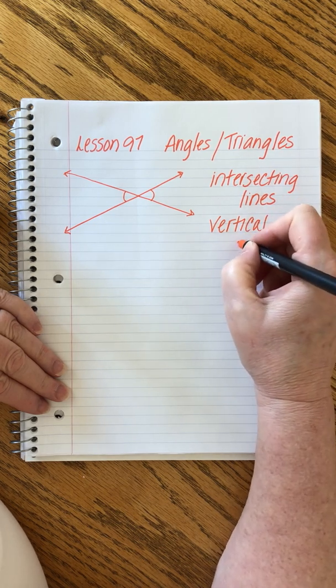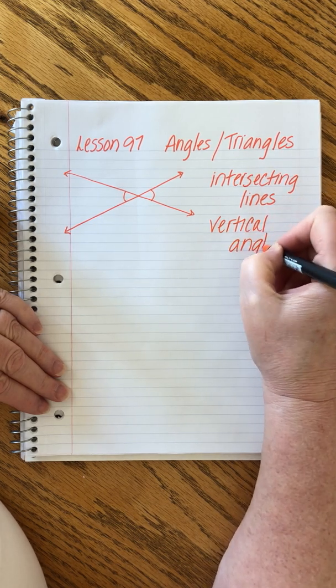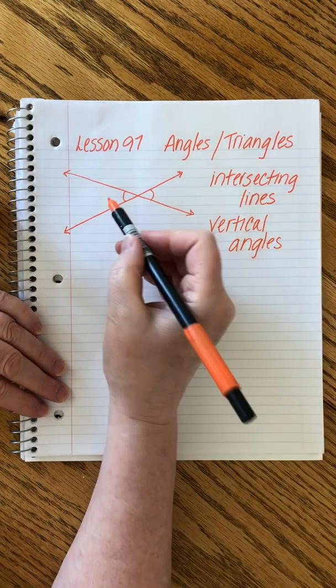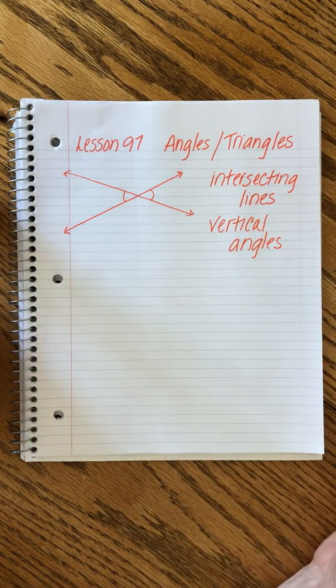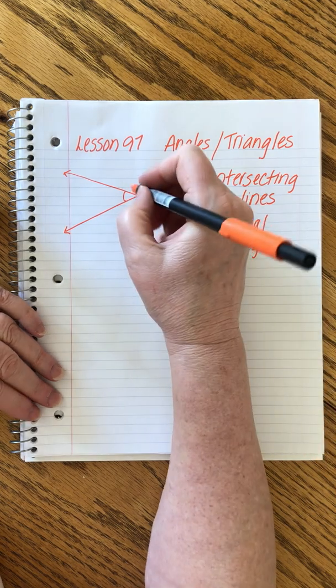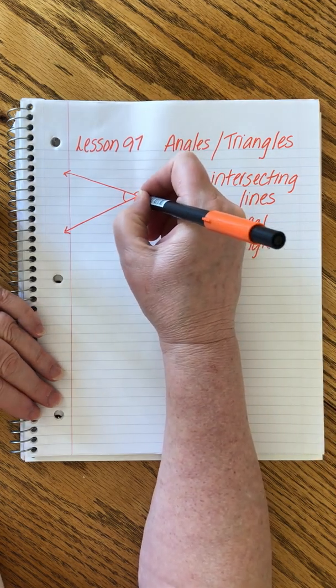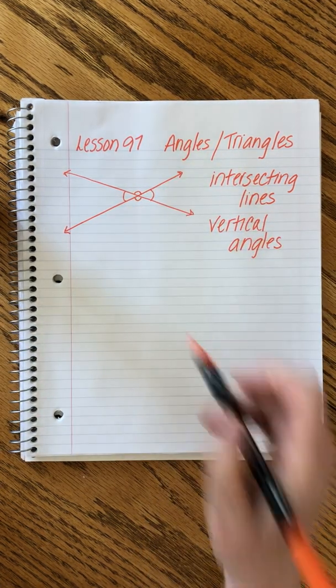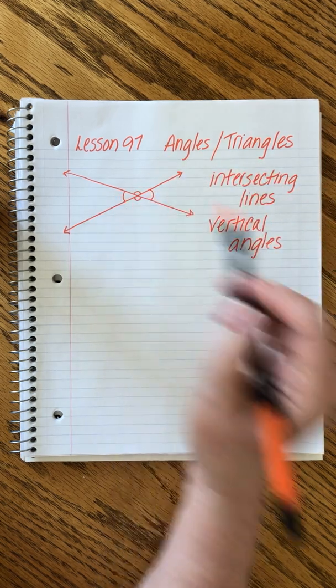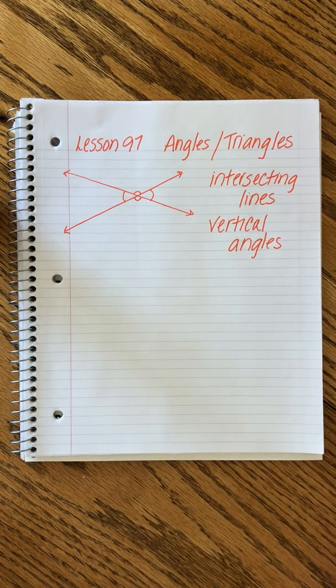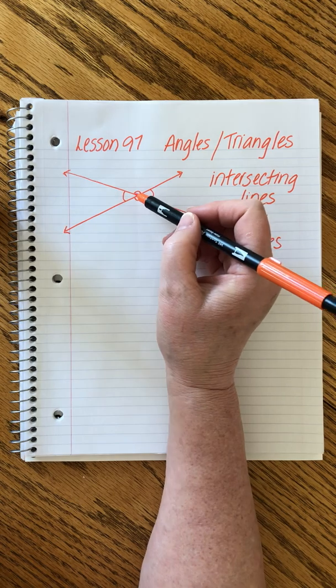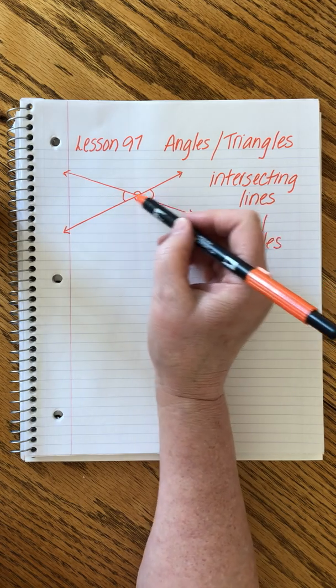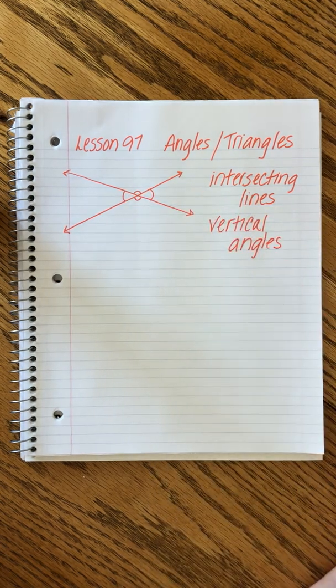And vertical angles are super cool because they're always equal to each other. Right? This is equal to that angle. And what's cool is that a pair of intersecting lines will make two pairs of vertical angles. The top to bottom and the side to side angles are both vertical angles. Obviously not equal to each other, but they're each equal to the one across from them.